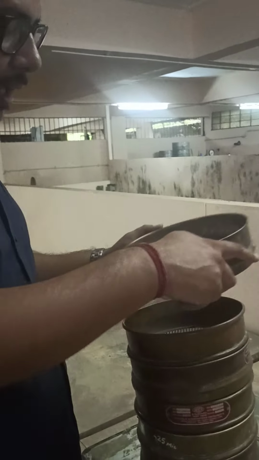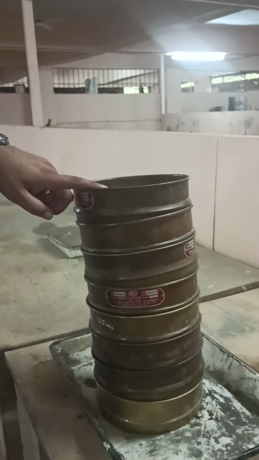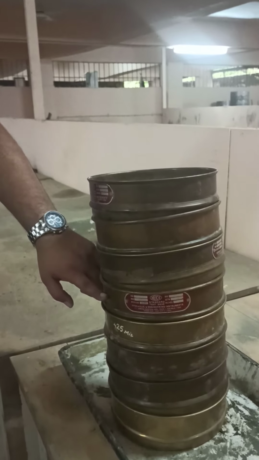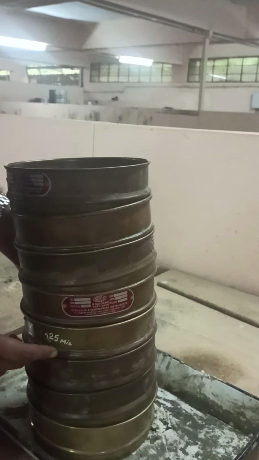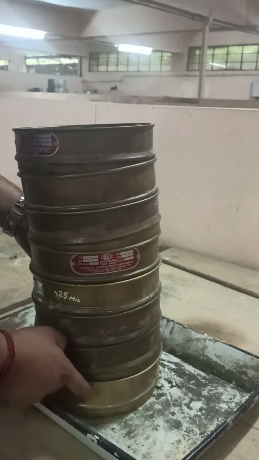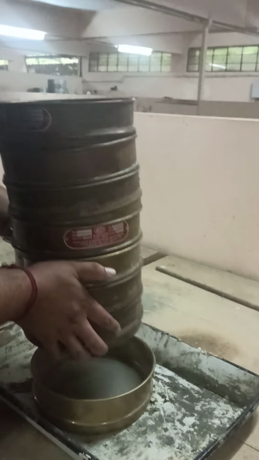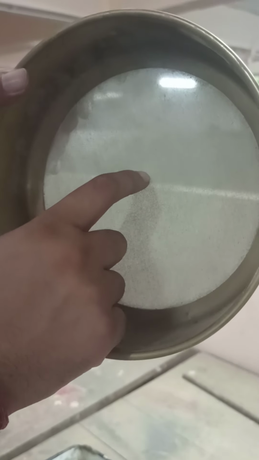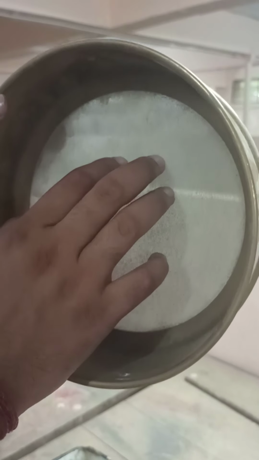So we will have 7 sieves here: 4.75 mm, 2.36 mm, 1.18 mm, 600 micron. Now this is a micron. This is 425 micron. This is 300 micron. This is 150 micron, and finally this is your 75 micron. So you see, I want to show this is a very fine sieve. Any particle whose size is bigger than 75 micron will be retained here, and anything smaller than 75 micron, it will let through.